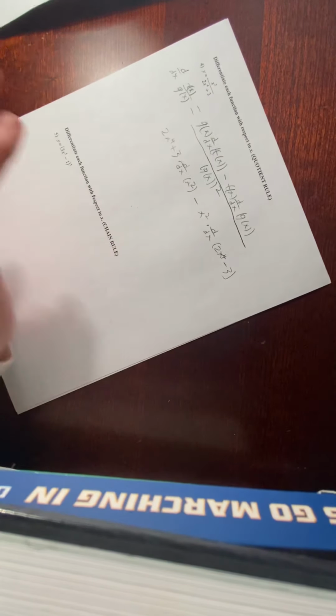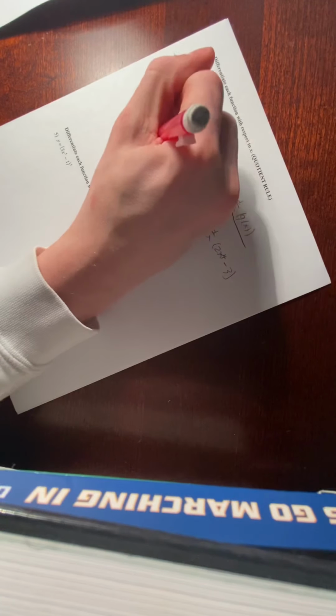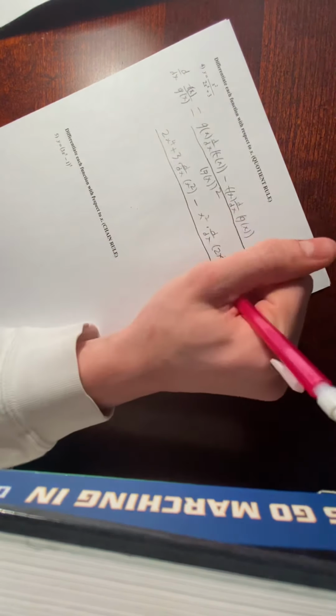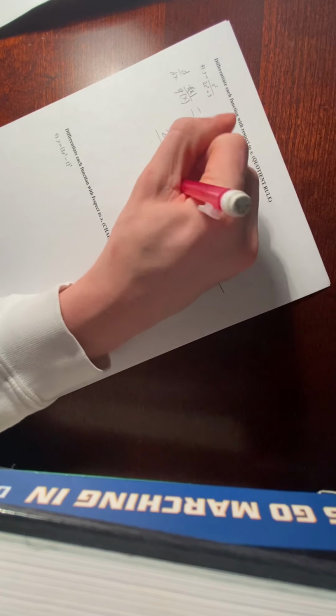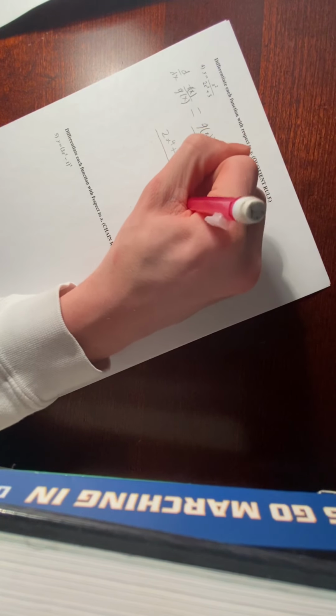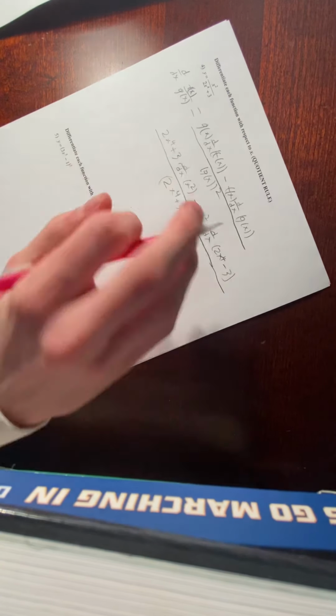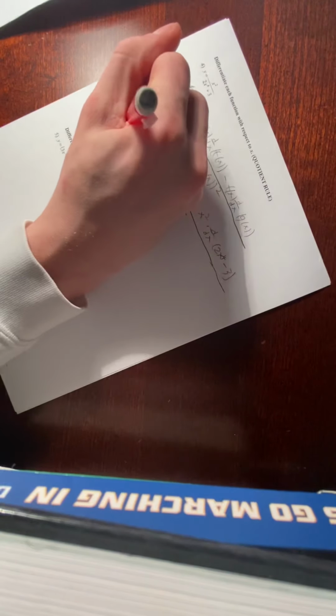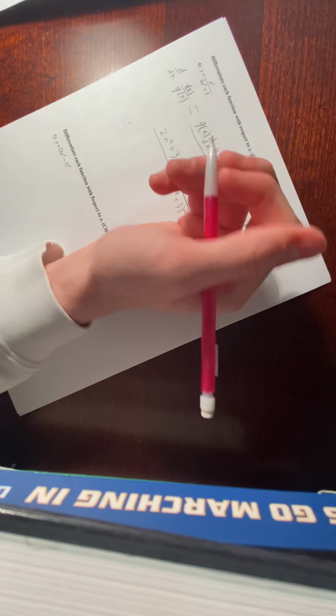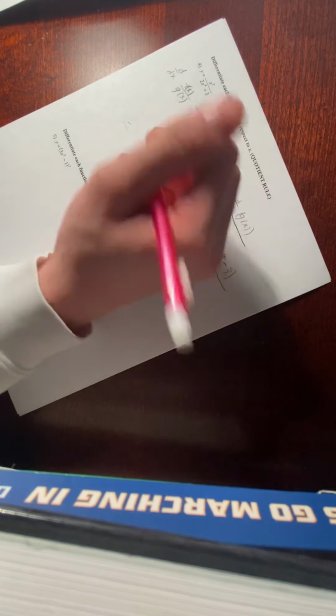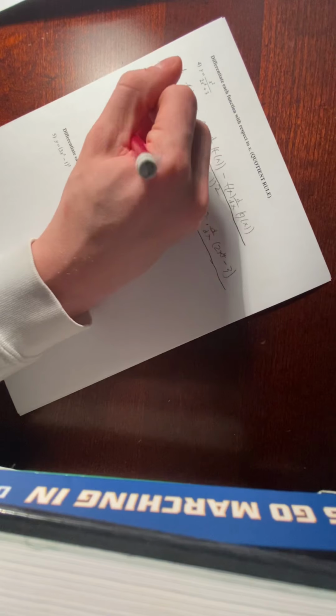And then we're going to solve the derivatives. So it's all over 2x to the fourth plus 3 squared, because that is g of x. And then we're going to solve the derivatives for the top ones.